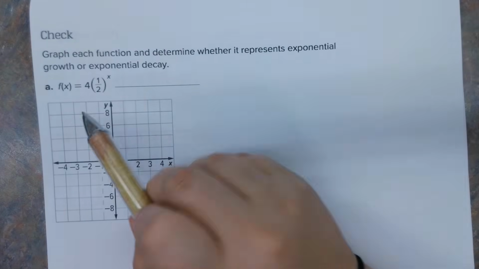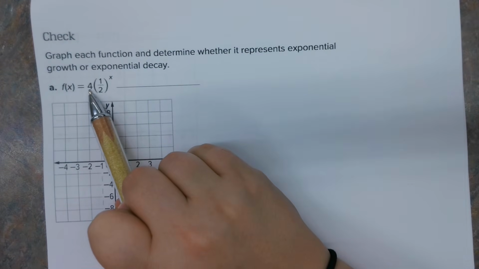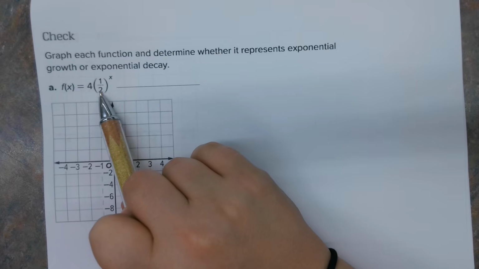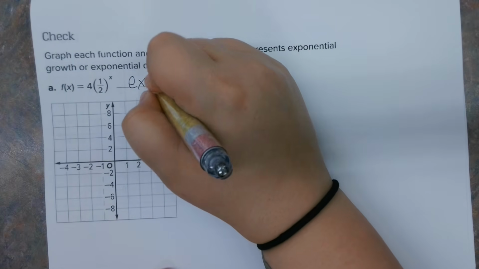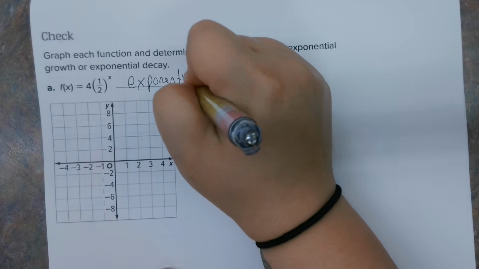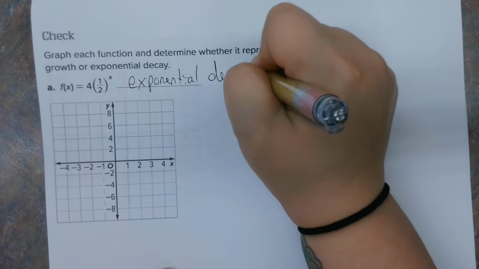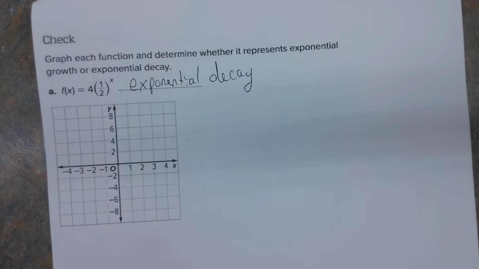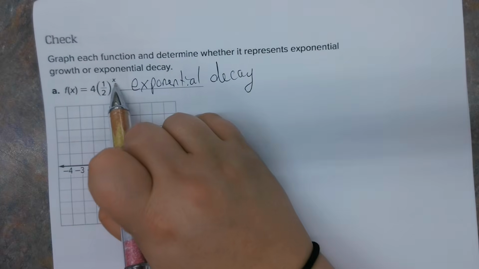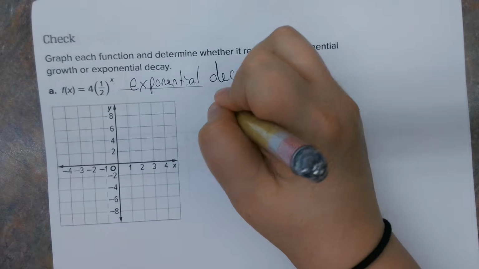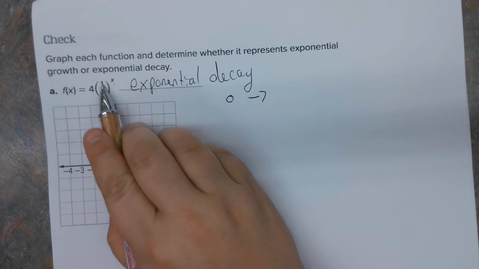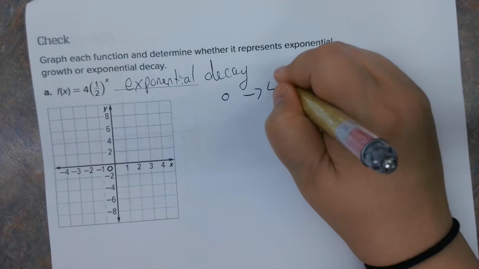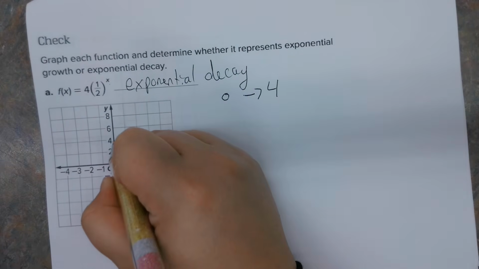Okay, so first I'm going to look here. Greater than 0, between 0 and 1, automatically tells me this is going to be exponential decay. If I have to graph it, I'm going to use something easy. Remember, it's being replaced here, so I'm going to go 0. If I do 0, that turns into a 1, so 4. So from 0, I'm going to go up to 4.